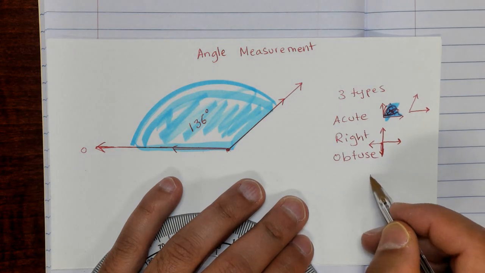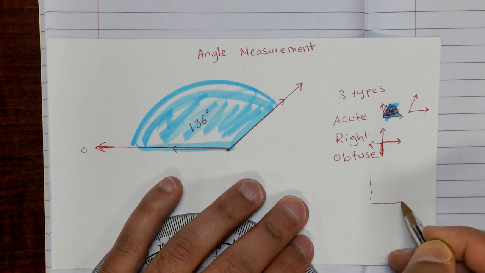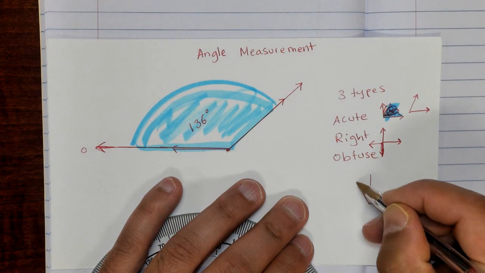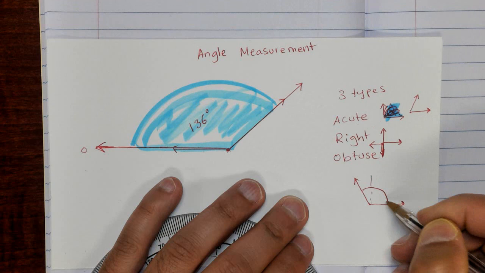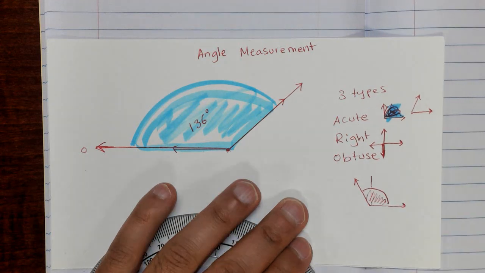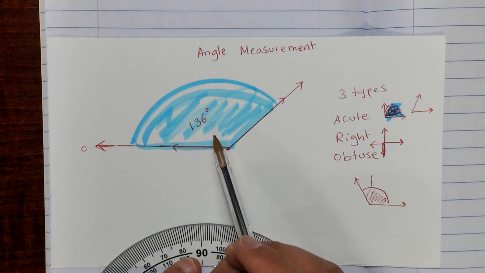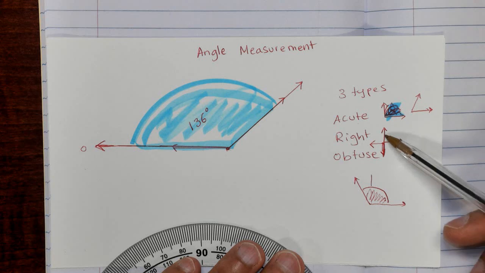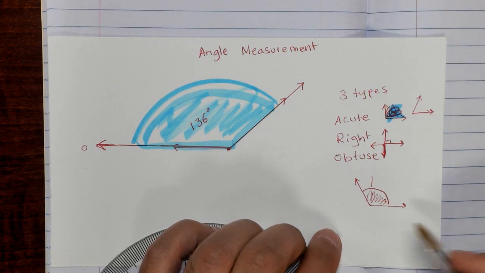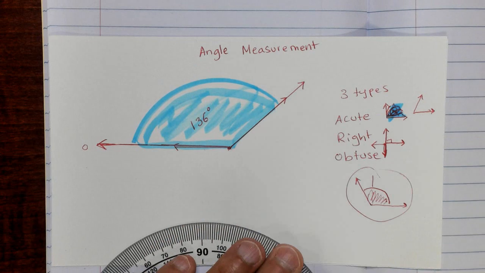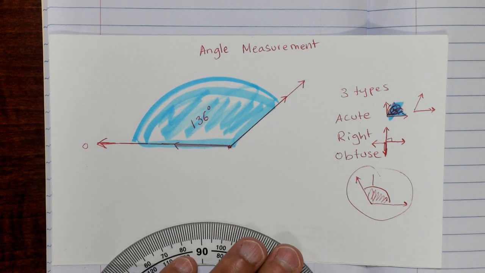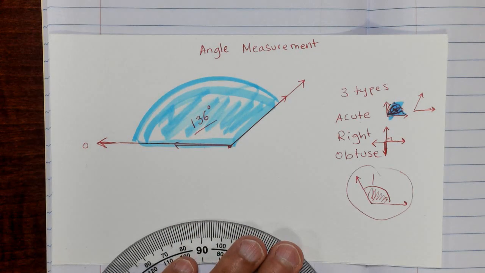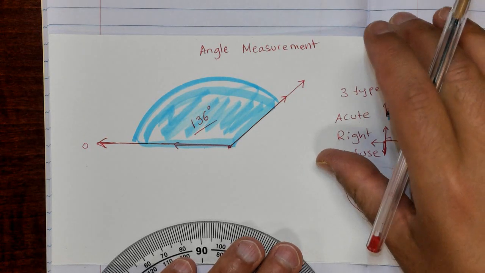An obtuse angle is bigger than 90 degrees. So looking at the one that we colored in blue, does it look like an acute angle? No. Does it look like a right angle? No, it's an obtuse angle. So that makes it a reasonable answer to be more than 90 degrees because it's an obtuse angle. Okay, let's try another one.